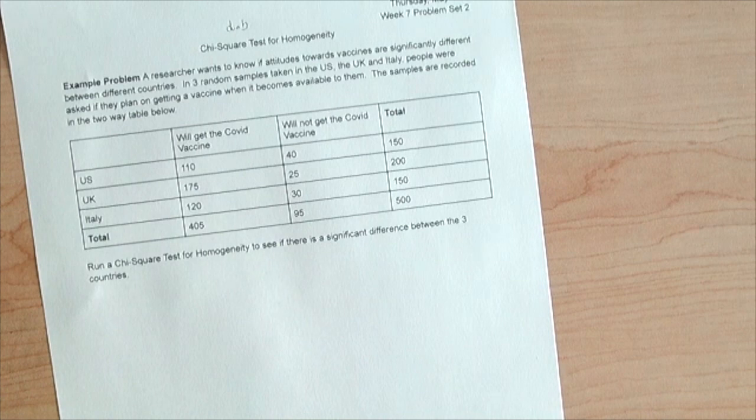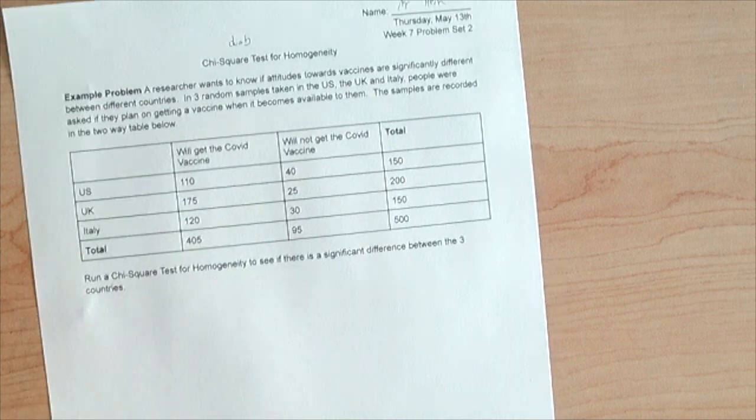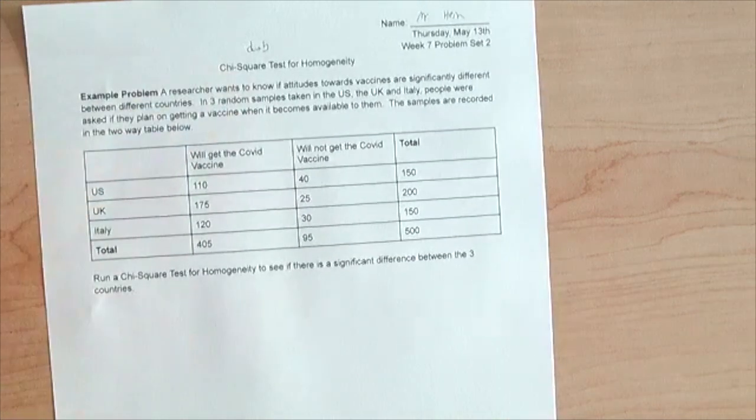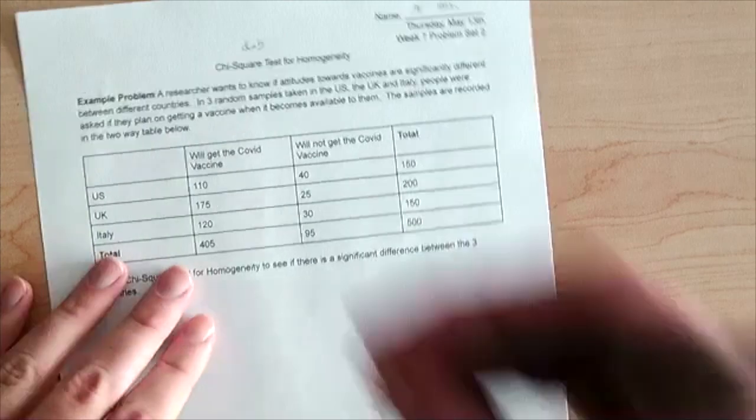There's the goodness of fit, which we did last week. There's the independence, which we did the first problem set this week. And then there's this third one called the test for homogeneity. The reason I think it's dumb is that, researching this, I've come to the conclusion that this is the exact same thing as a test for independence.